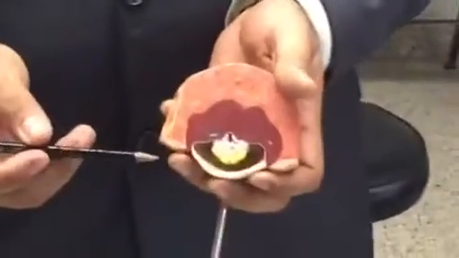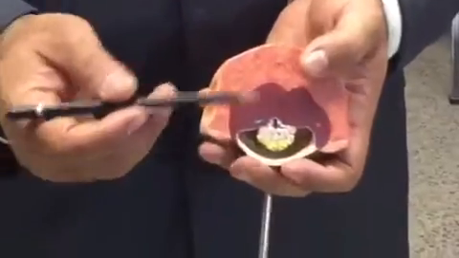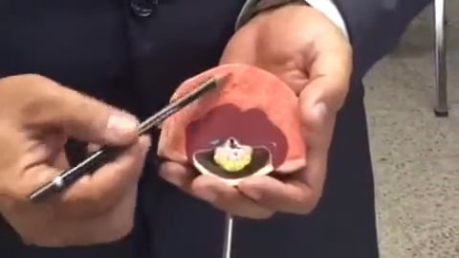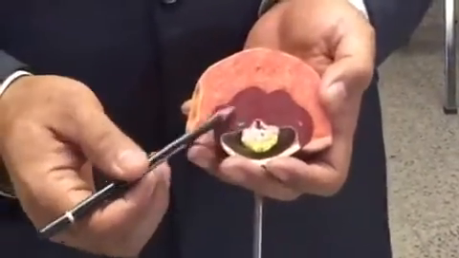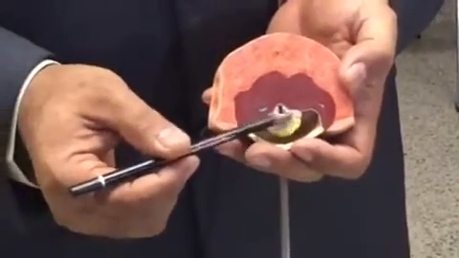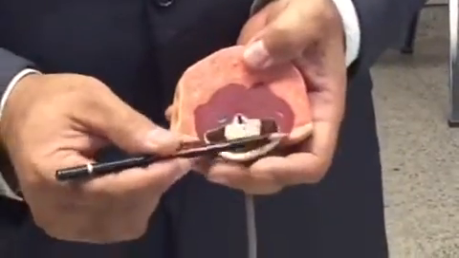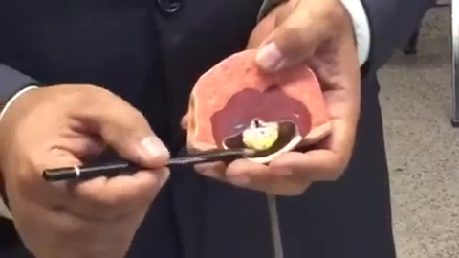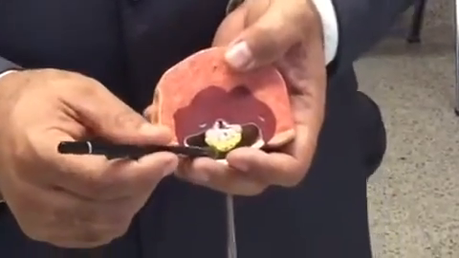This is the blastocyst embedded in the uterine mucosa. The pink color is the uterine mucosa, and this is the blastocyst. You can see inner cells of the blastocyst and outer cells of the blastocyst, and that is the blastocele cavity.